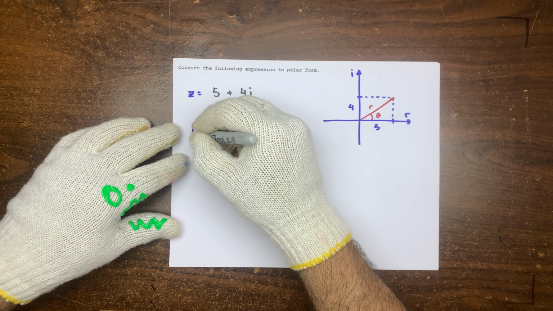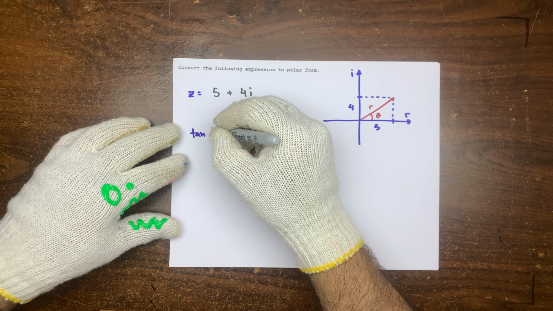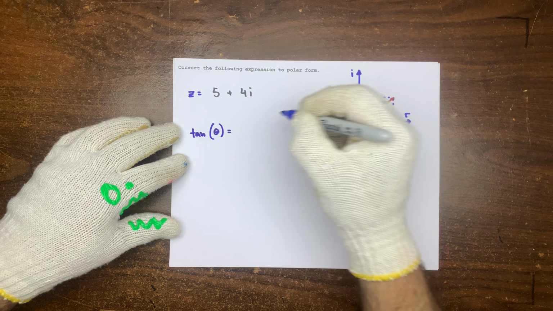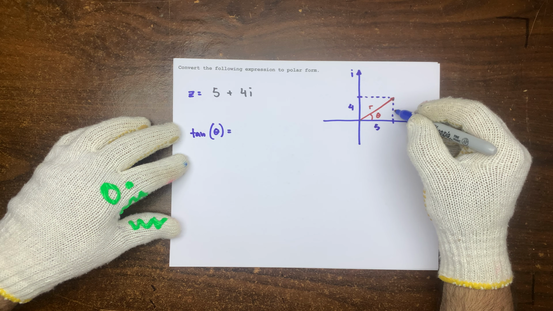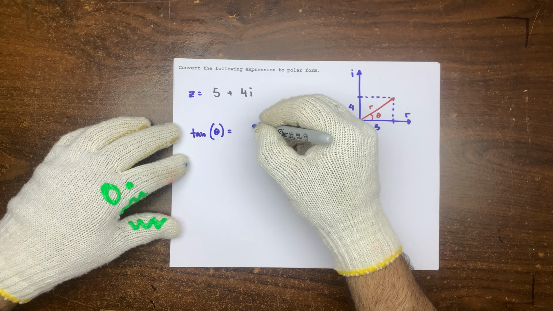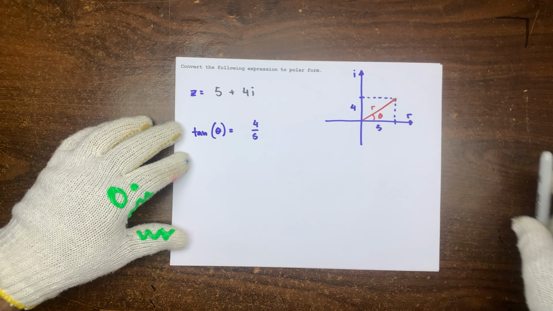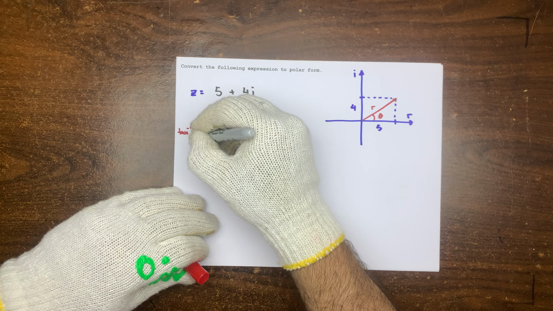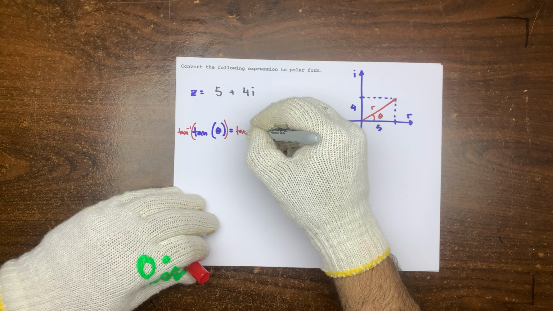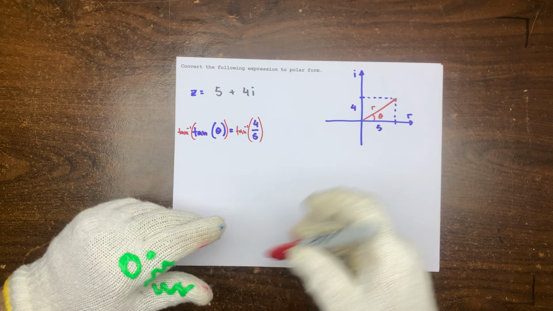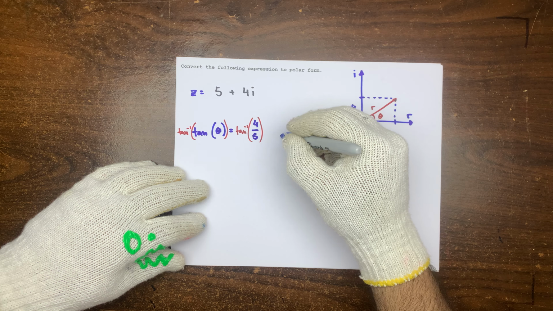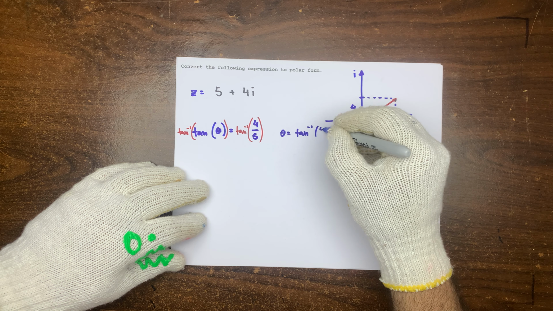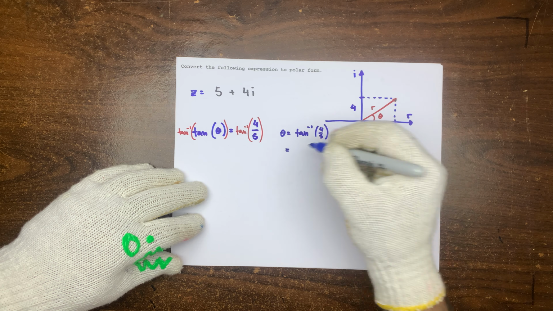So I'm going to use tan. Tan of theta is equal to opposite over adjacent. So opposite is 4 over 5. Now I'm going to take the tan inverse of both sides, and eliminate those things. So theta is equal to tan inverse of 4 over 5. Okay, so there's that one.